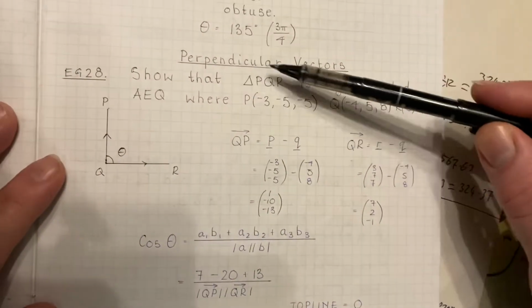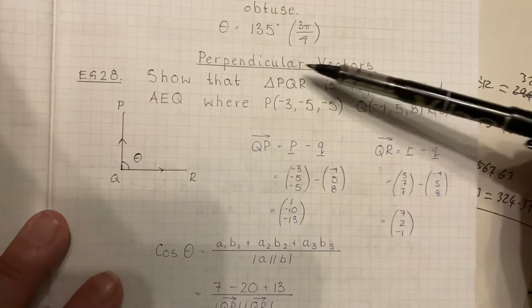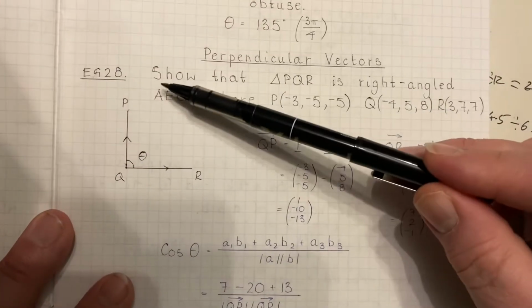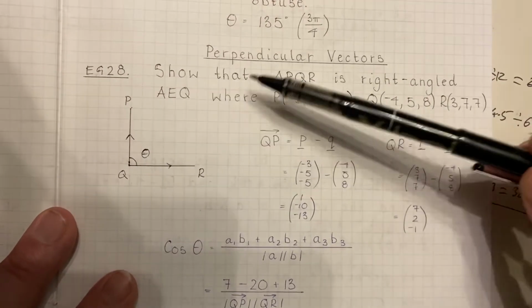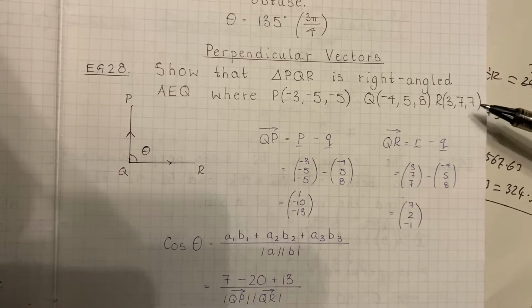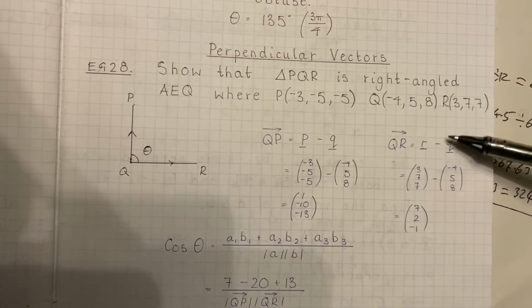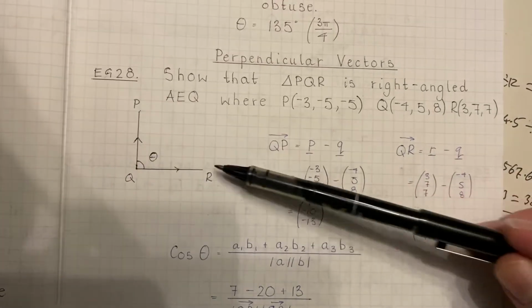Vectors show that angle PQR is right angled. So triangle PQR is right angled. A equals Q, where P is that, Q equals that, and R is that. So QP is P minus Q. QR is R minus Q. Remember, both going away from the angle.